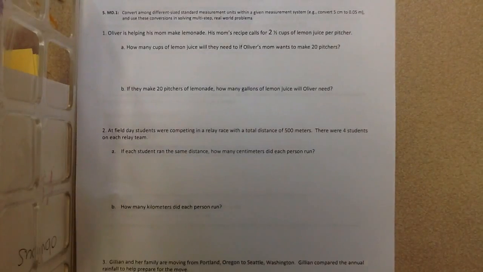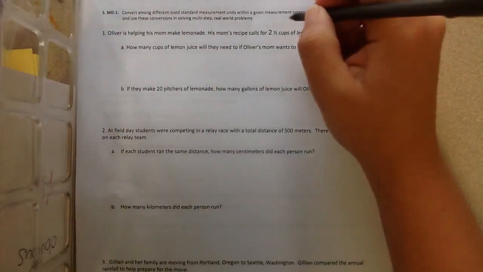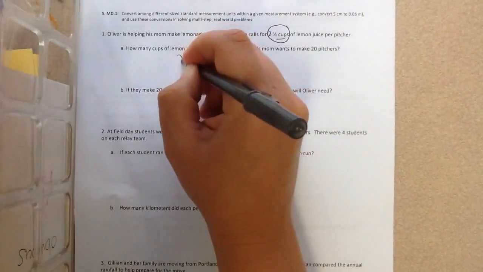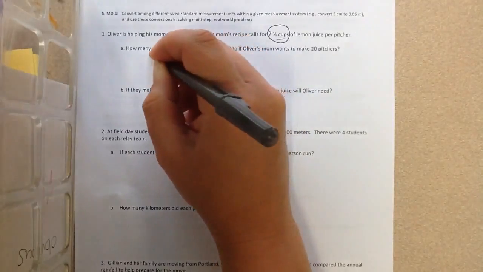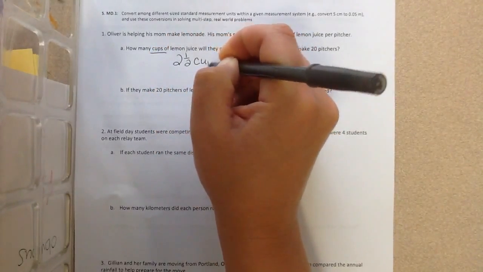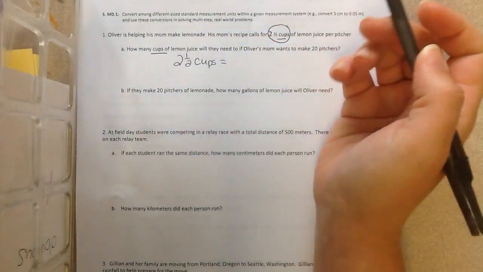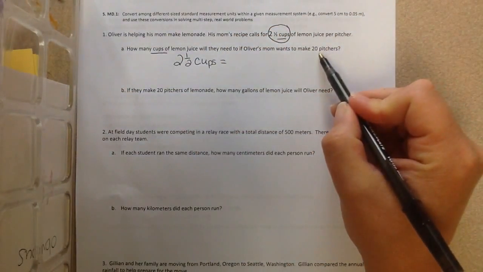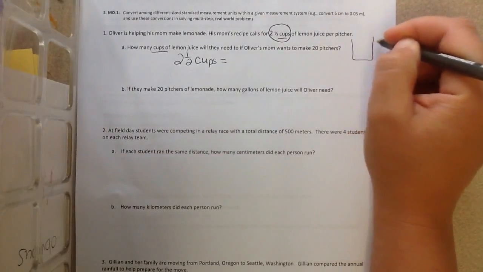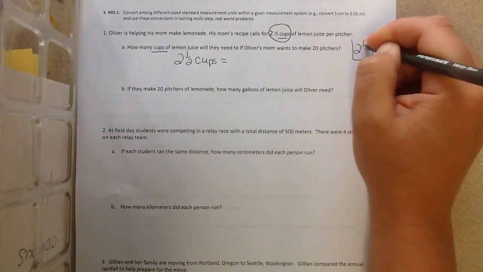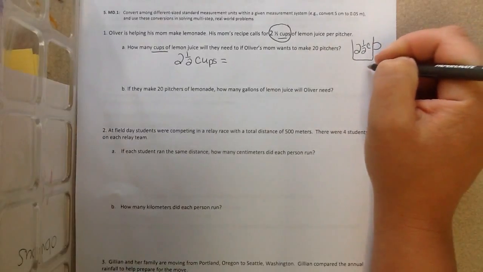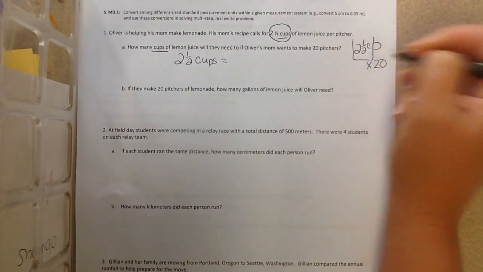So Oliver's helping his mom make lemonade. His recipe calls for 2.5 cups of lemonade per pitcher. How many cups of lemon juice? So I have cups, but it says cups. So I'm not making a conversion to a different number of cups. I'm not doing that. But I want to make 20 pitchers. So I have one pitcher and it fits 2.5 cups, but I want 20 of them. So I'm going to multiply.